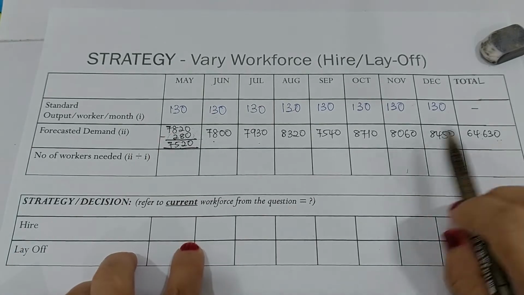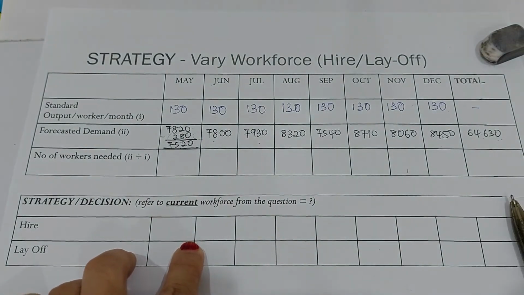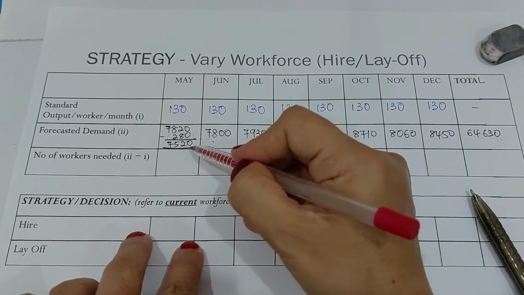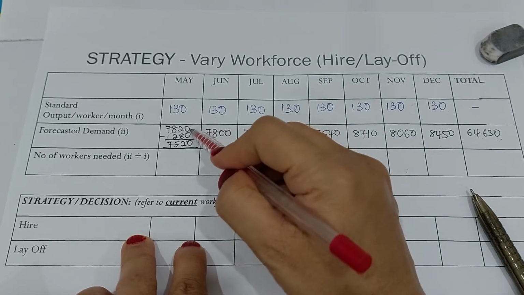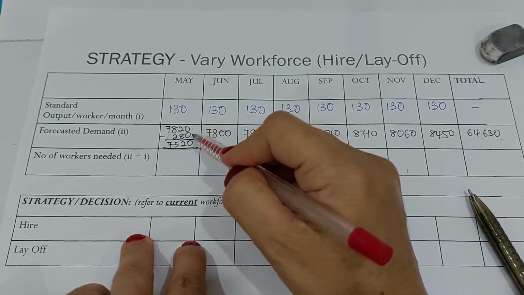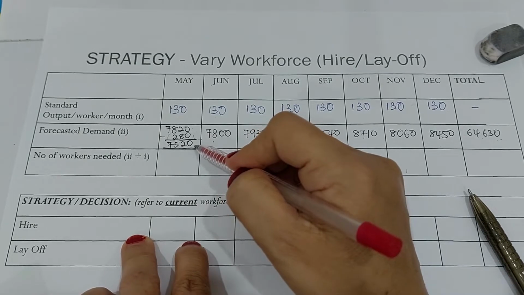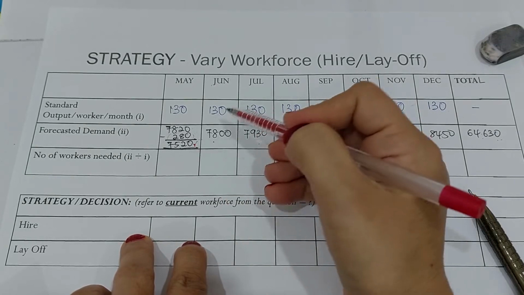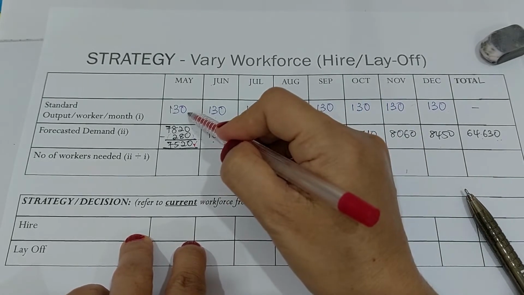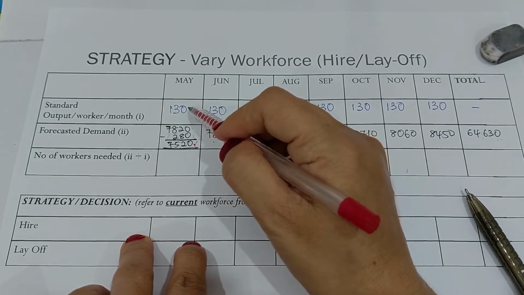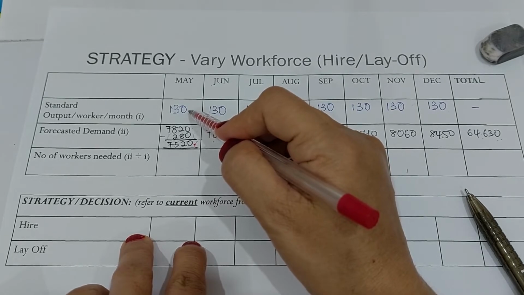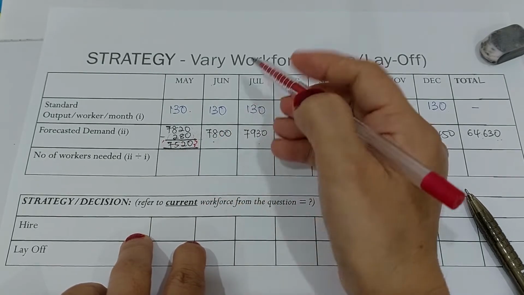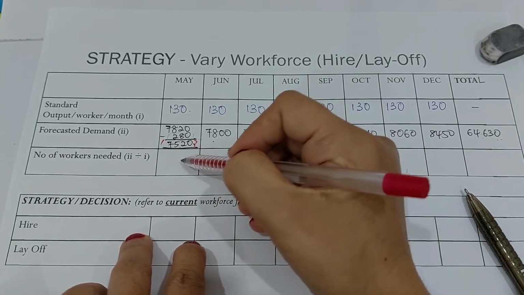Now let's work on the number of workers needed. In May, the customers demand 7,820 units, but we already have some stock, so we need only to produce 7,520 units. One worker can produce 130 units. So how many workers are needed to get this quantity, 7,520? How to get the number of workers?